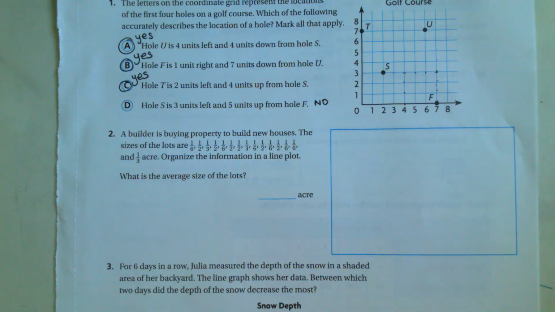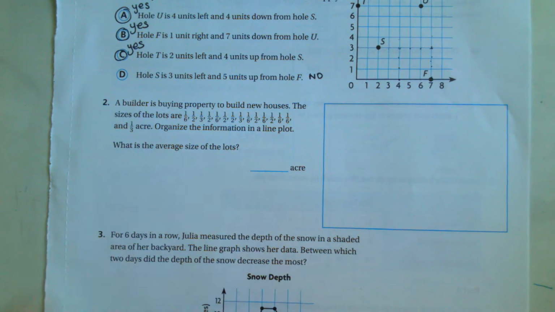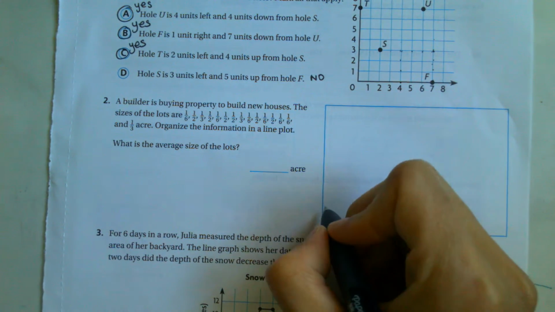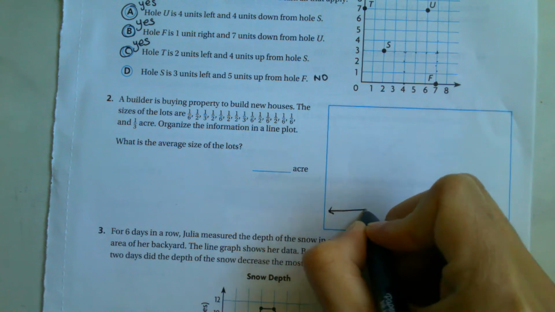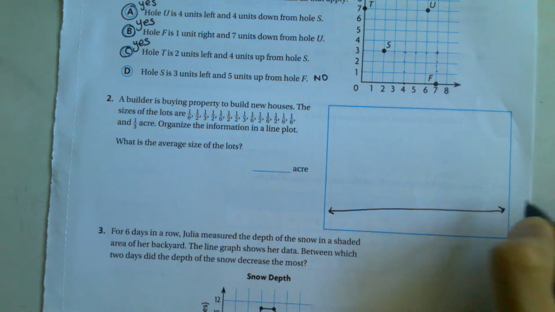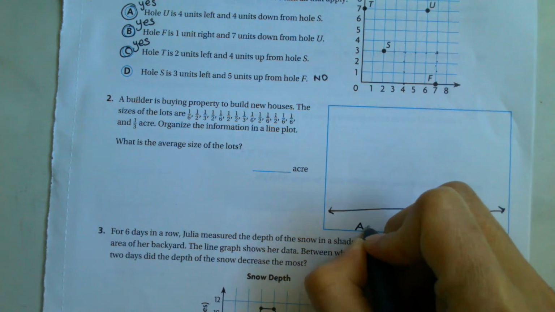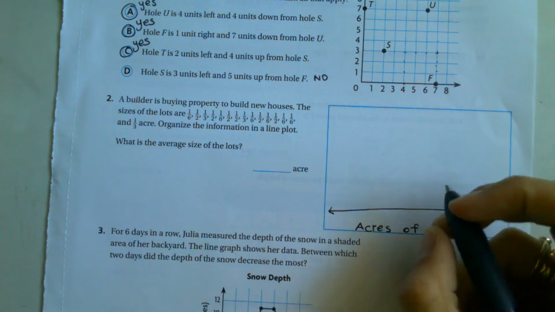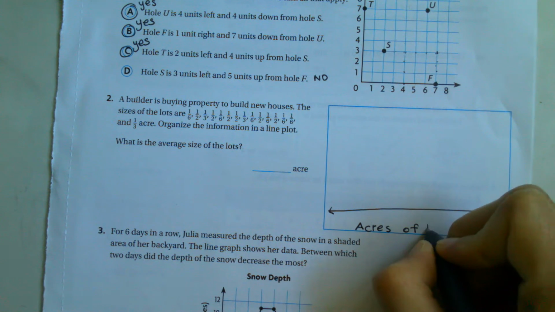Number 2, line plots. We love line plots and finding the average. So a builder is buying property to build new houses. The sizes of the house lots are all measured in acres, and they organize the information into a line plot and then find the average size of each lot. So first thing we're going to do is draw our line plot. And the title of it is Acres of House Lots.